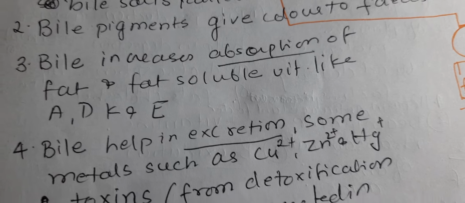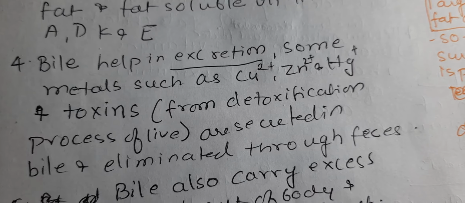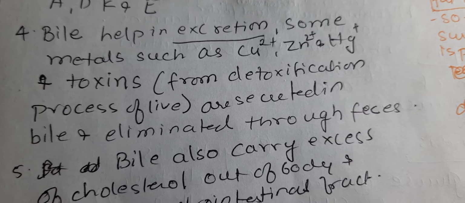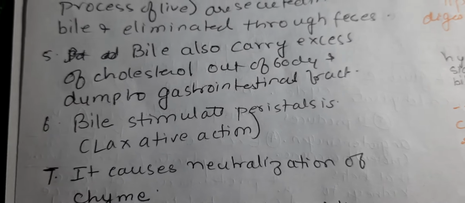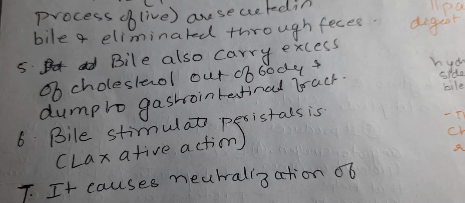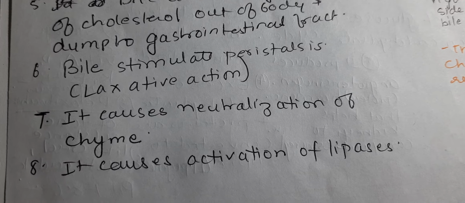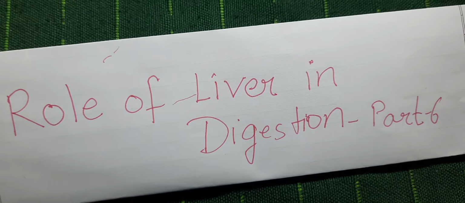Bile increases absorption of fat soluble vitamins. Bile helps in the excretion of some metals like copper, zinc, and mercury, which are toxins. Since the liver does the detoxification, these are secreted in the bile and eliminated through feces. Bile also carries excess cholesterol out of the body, dumps into the gastrointestinal tract, and it stimulates peristalsis. It causes neutralization of chyme and also causes activation of lipases. So these are all the functions of bile juice.